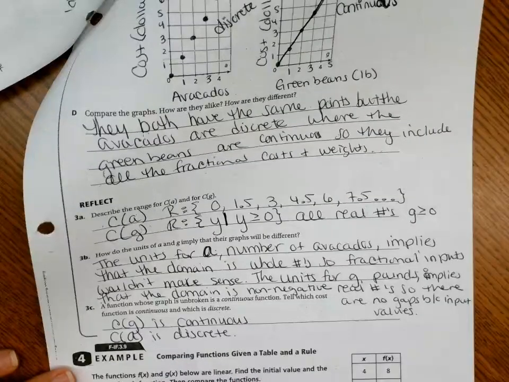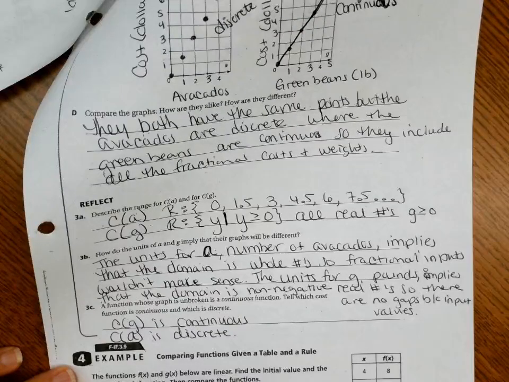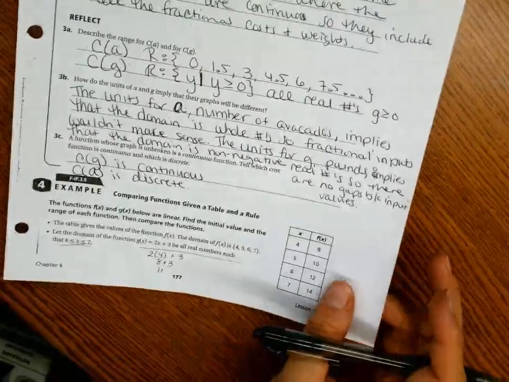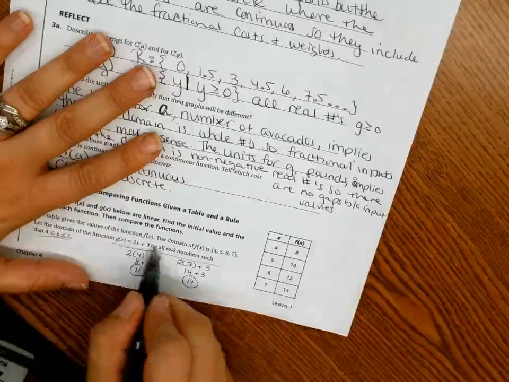Right? When we plug in a 4, 2 times 4, which is 8, plus 3 is 11. And when we plugged in a 7, 14 plus 3 is 17. That's where we're getting our numbers. We're plugging into the formula that they gave.